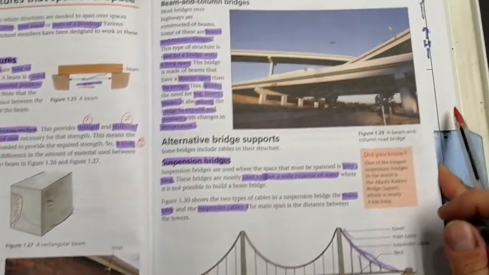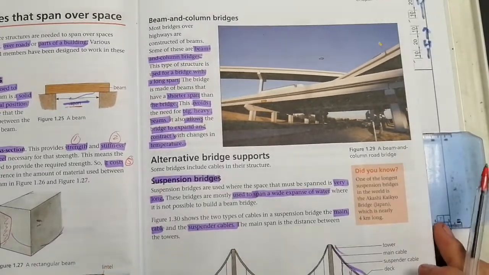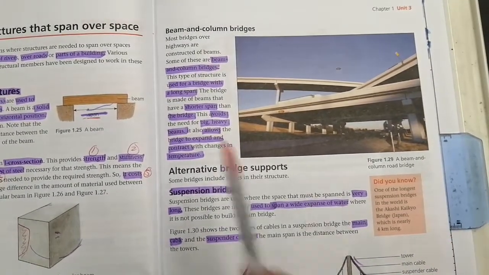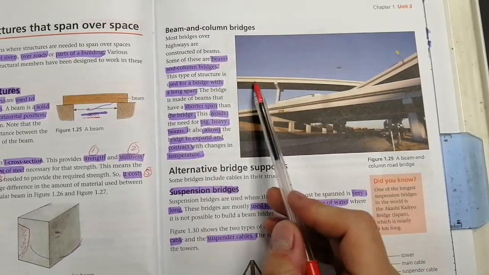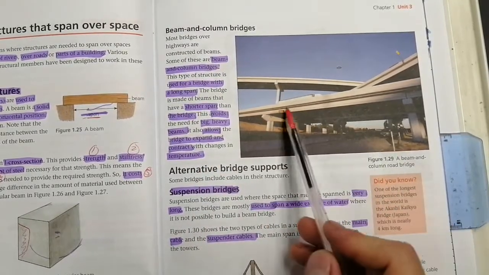Right, now going to page 9, the beam and column bridges. Most bridges over highways are constructed of beams. You look at that, just a long beam going all the way through.